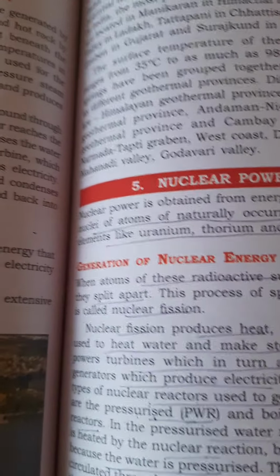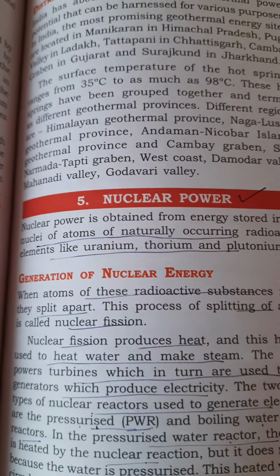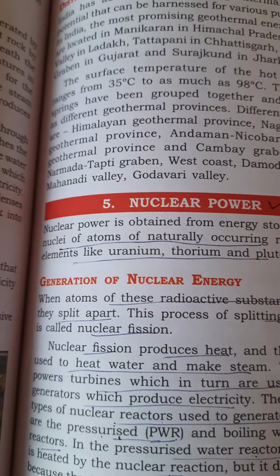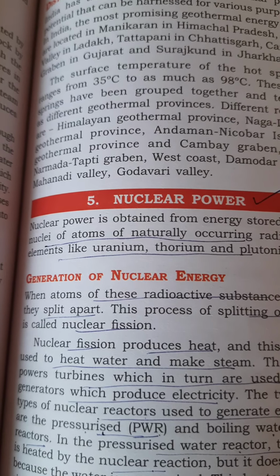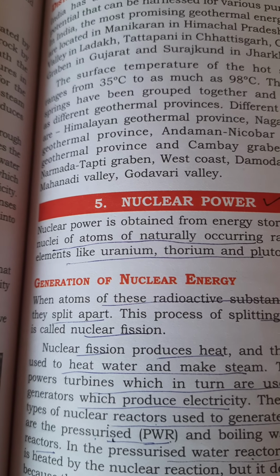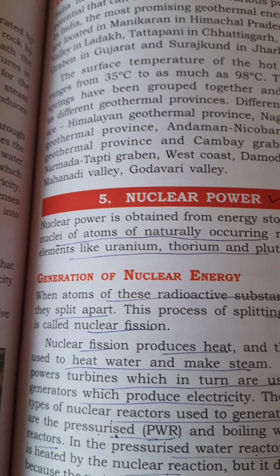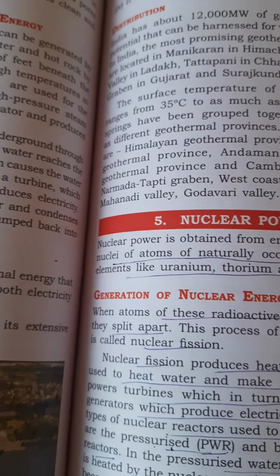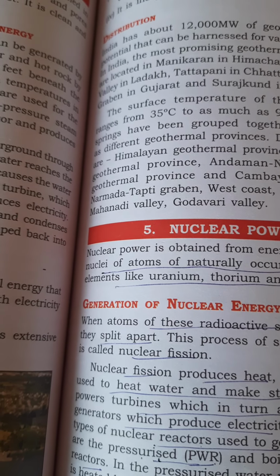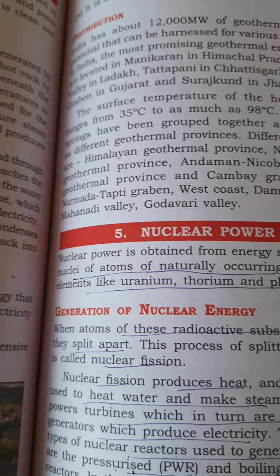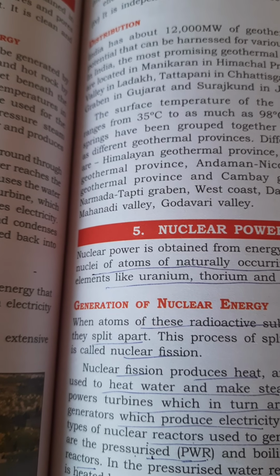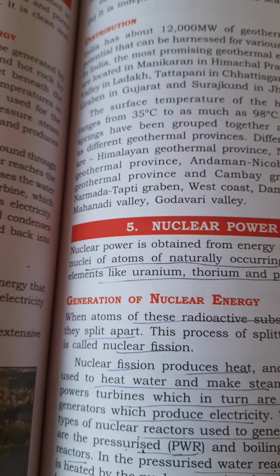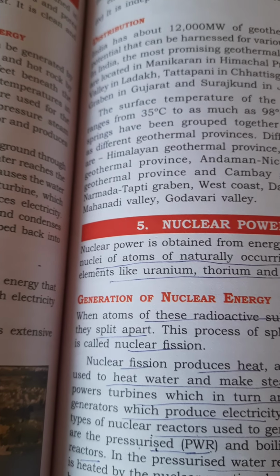Our next non-conventional or alternative source of energy is nuclear power. Nuclear power, as you know, is obtained from energy stored in the nuclei of atoms of naturally occurring radioactive elements like uranium, thorium, and plutonium. Please remember that. Now, how do you generate electricity through nuclear power?